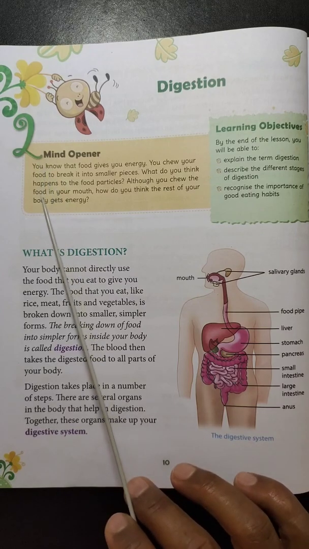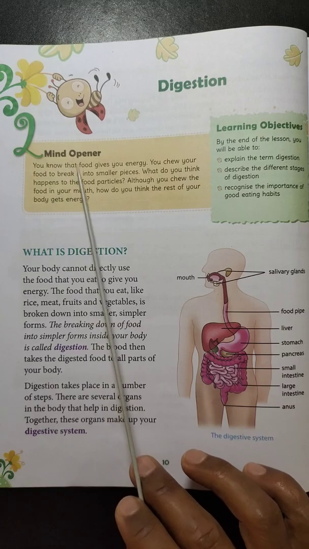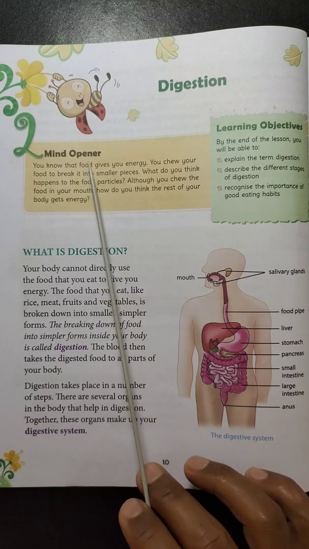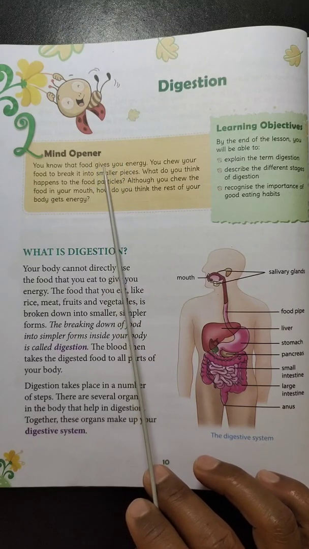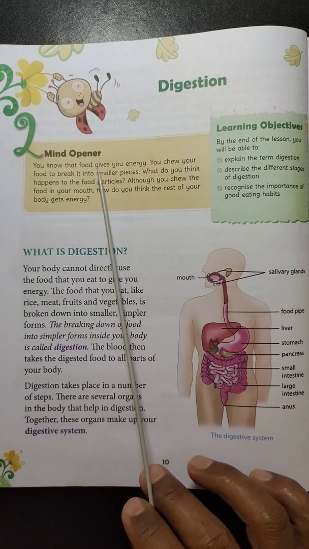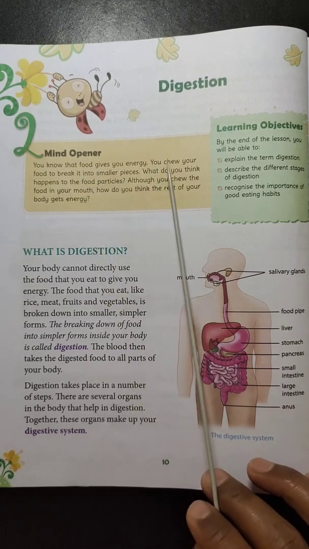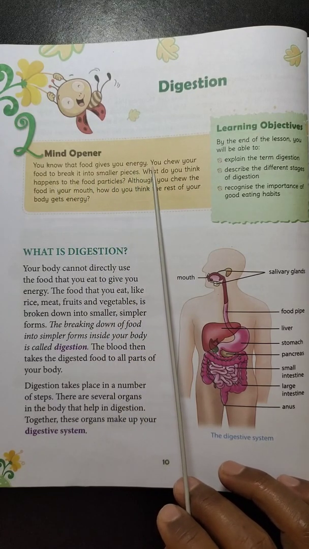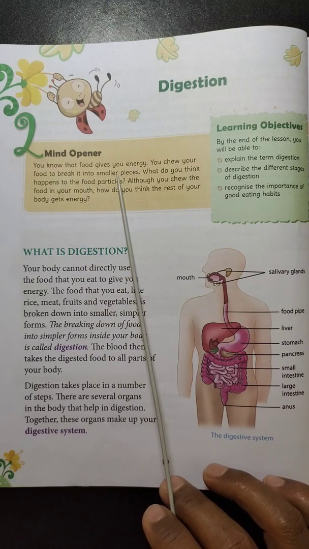Let me answer this question now, which comes under mind opener. You know that food gives you energy. Correct, right? We eat food because we want energy. There are two important nutrients in the food that give us energy. One is carbohydrate, the other one is fat. You chew your food to break it into smaller pieces. When you place the food in the mouth, we break it into smaller pieces.